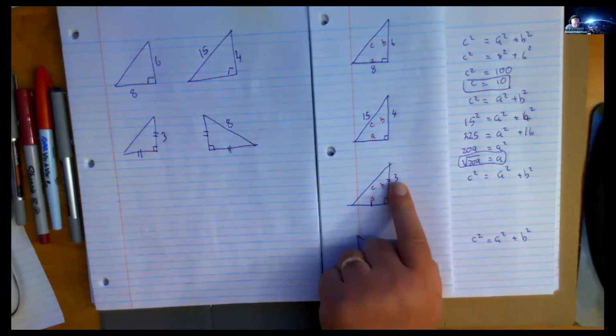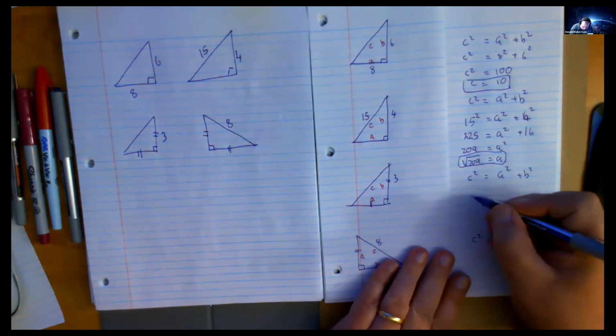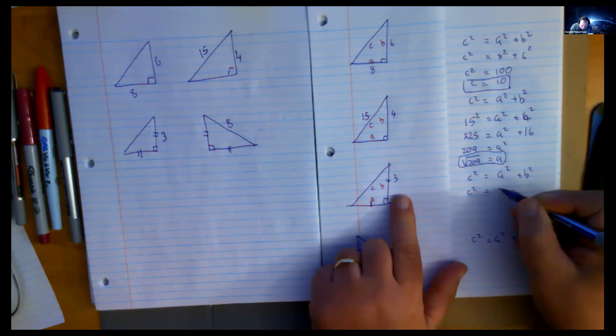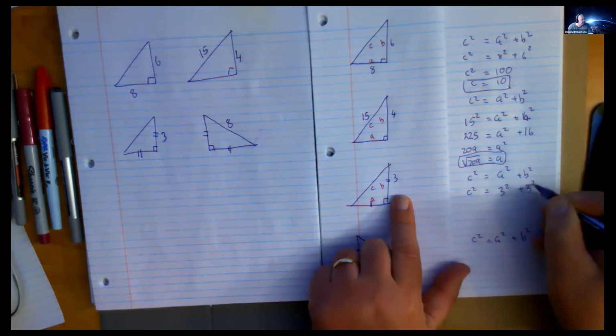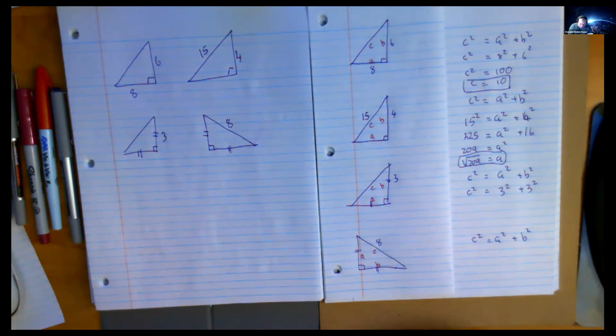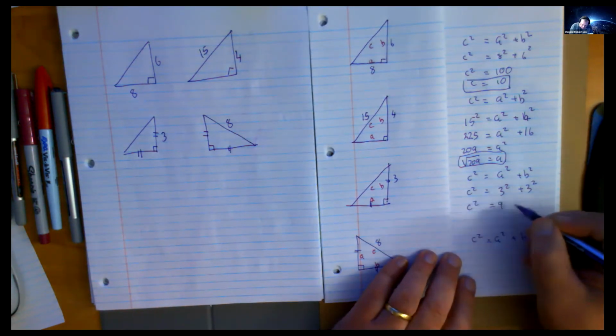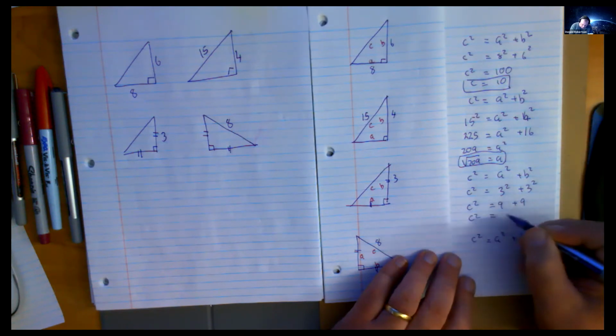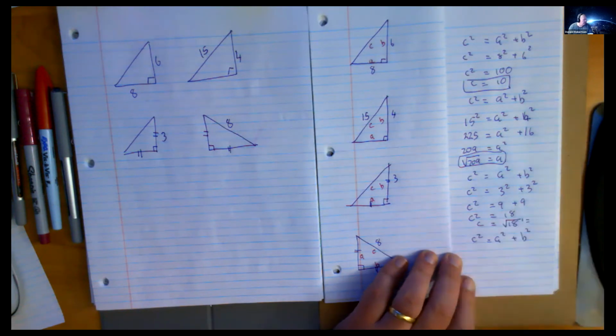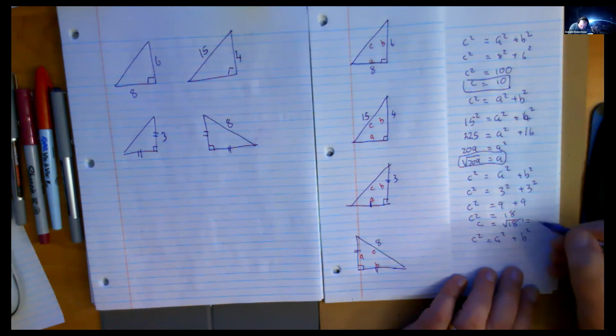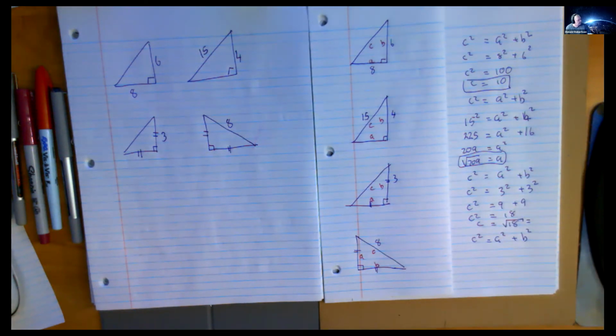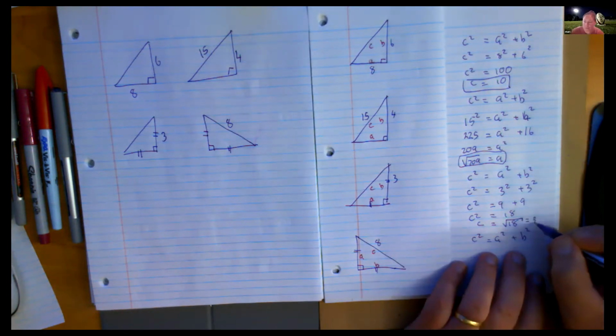Now this one has 2 sides the same, right? So when I do the C squared, it's going to be 3 squared plus another 3 squared, right? They're both the same size. So that makes C squared equals 9 plus 9, which makes C squared equal to 18, which makes C the square root of 18. But I do know that one simplifies. Anybody want to tell us? Square root of 18. You try to say something, Mary? 9 and 2? 9 and 2, which ends up being 3 root 2 then, right?